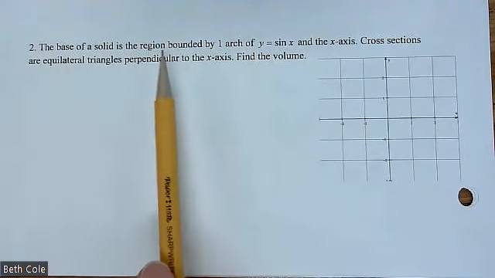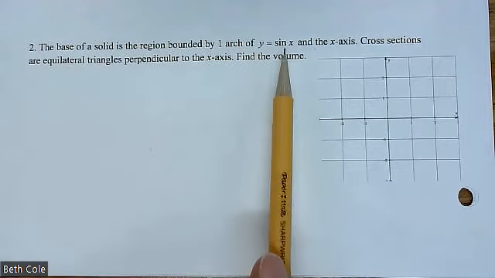The base of a solid is the region bounded by one arch of sine of x.